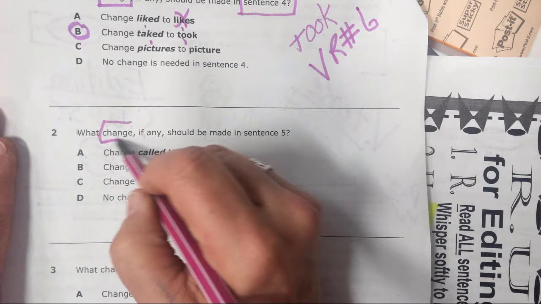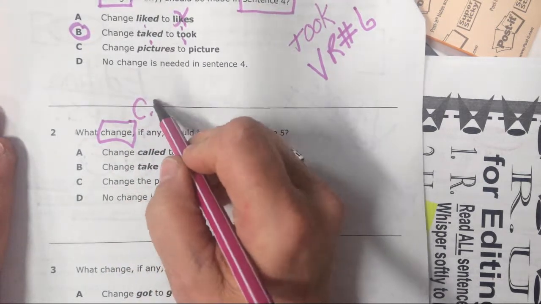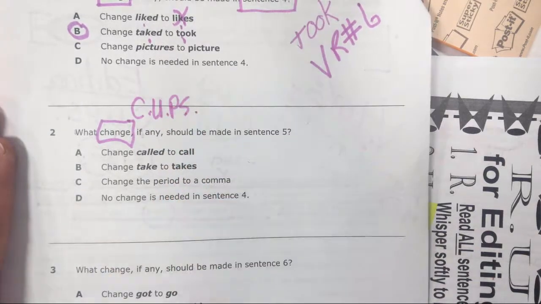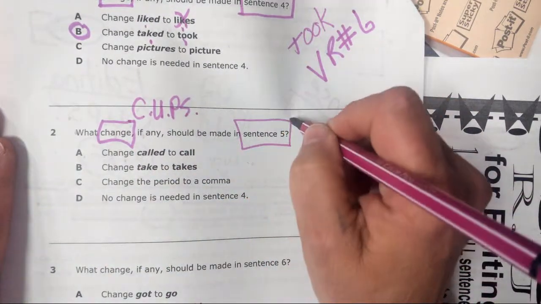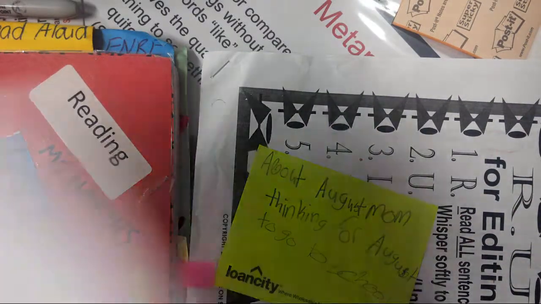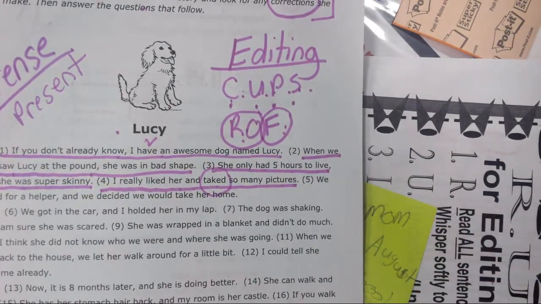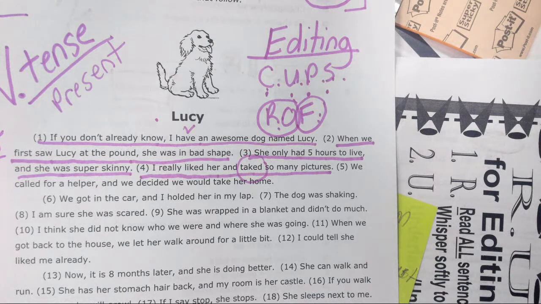What change? That word change indicates, guess what? I'm going to be looking for CUPS. I'm going to be looking for an issue in sentence 5. So what do I need to go back and do? Go to 5. So I'm going to go back to sentence 5. And I'm going to read it out loud and underline it. Listen, if I don't read it out loud and underline it, my eyes are going to lie. My ears will hear the mistake. So that is why we underline and read it word by word.